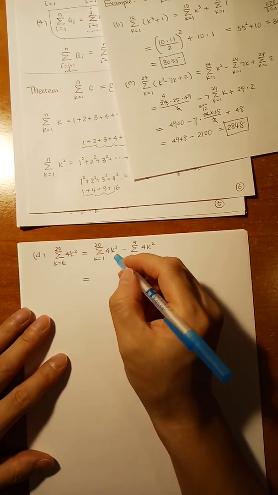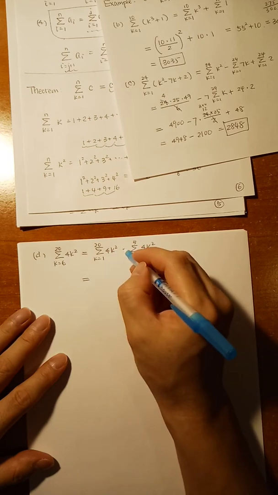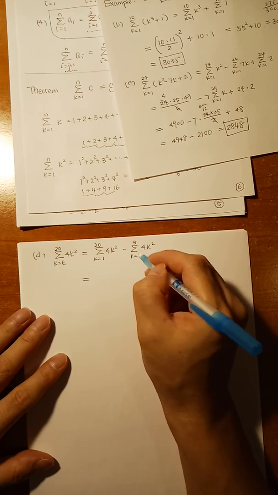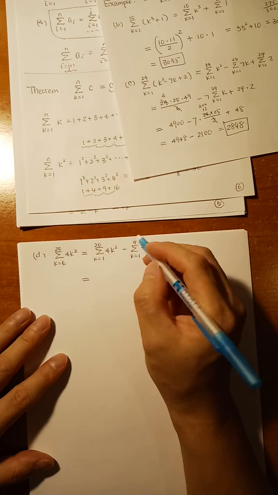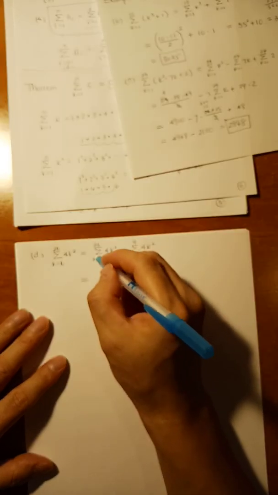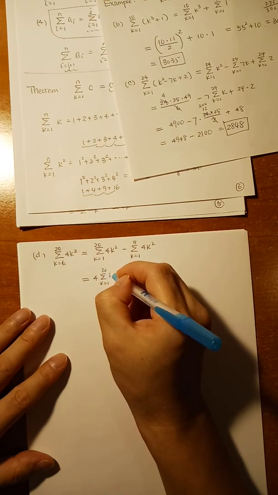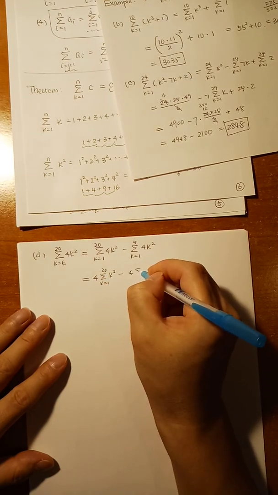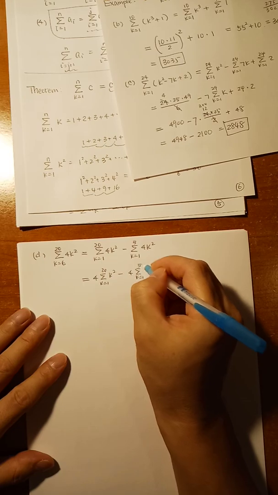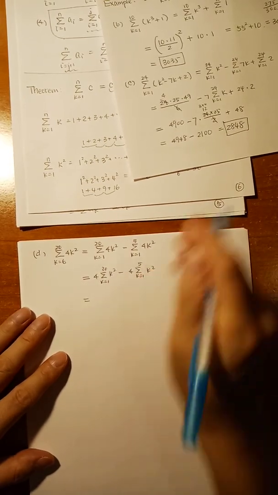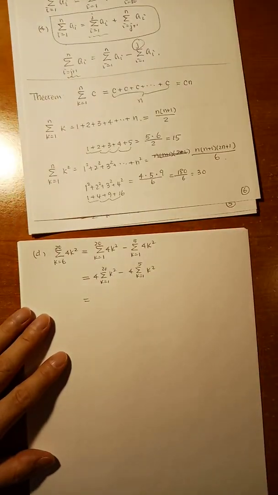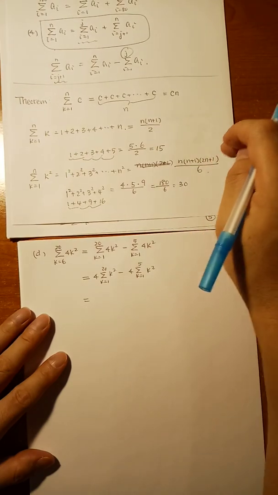Okay, now let's check. And now you see here, it's a difference, but they are both from 1 to a number n. So here you move the coefficient of 4 forward. K from 1 to 20, k squared. Here do the same thing, you move 4 forward. K from 1 to 5, k squared. K squared, what is the formula? N times n plus 1 times 2n plus 1 over 6.